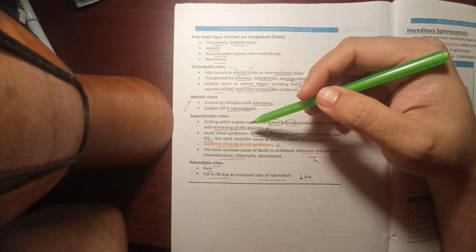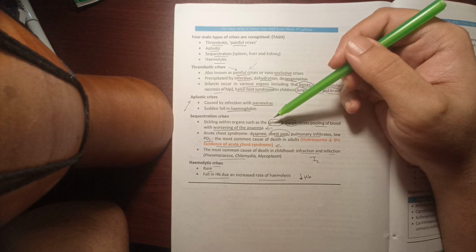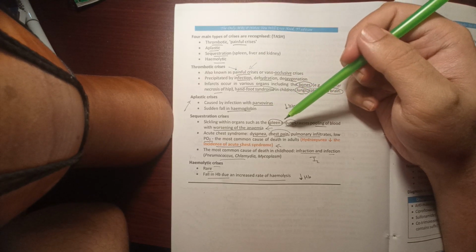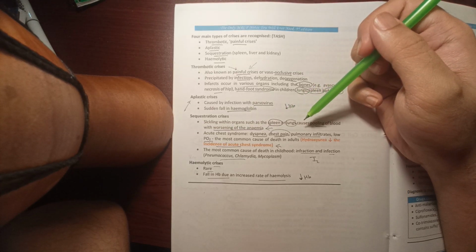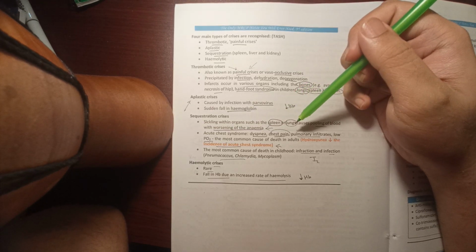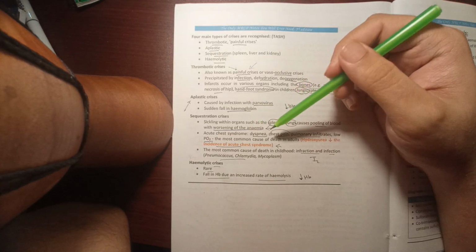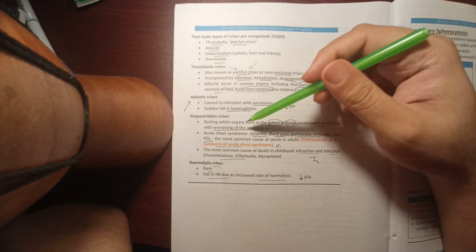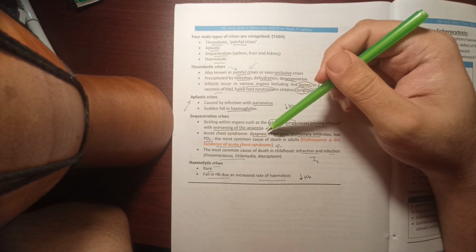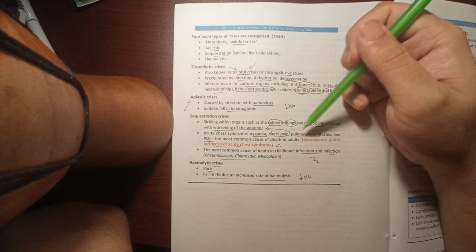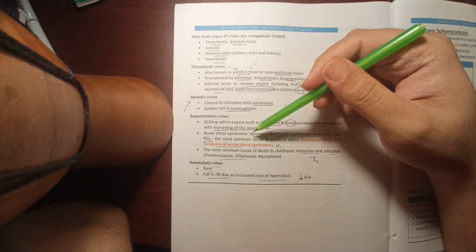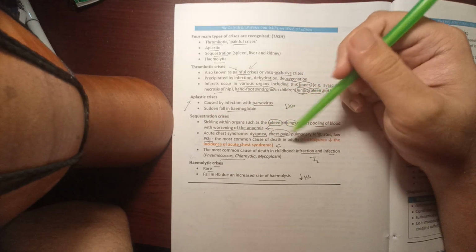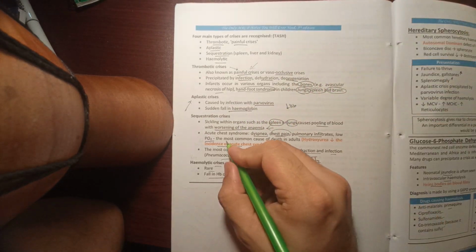Sequestration crisis is when there is organomegaly and sickling within an organ such as the spleen or lungs, causing pooling of blood with worsening of the anemia. Acute chest syndrome can occur in sequestration crisis: dyspnea, chest pain, pulmonary infiltrates, low oxygen saturation. The most common cause of death in adults is this acute chest syndrome. So this is something very important.